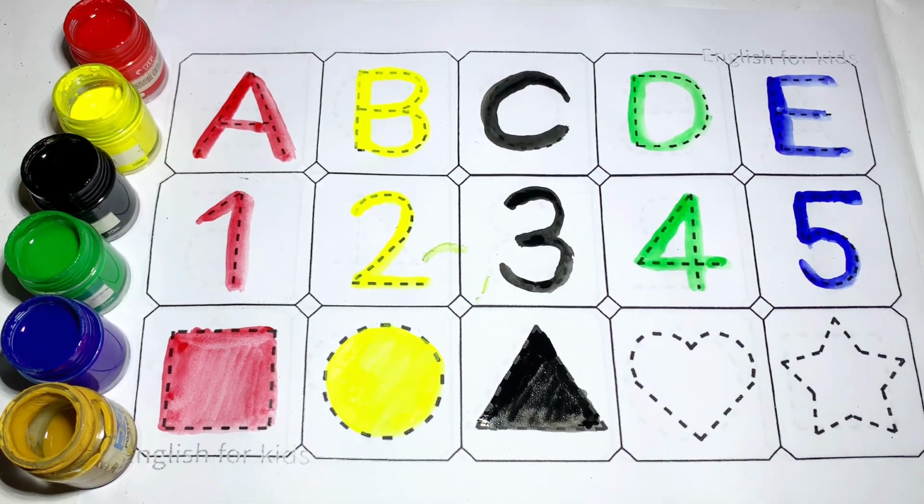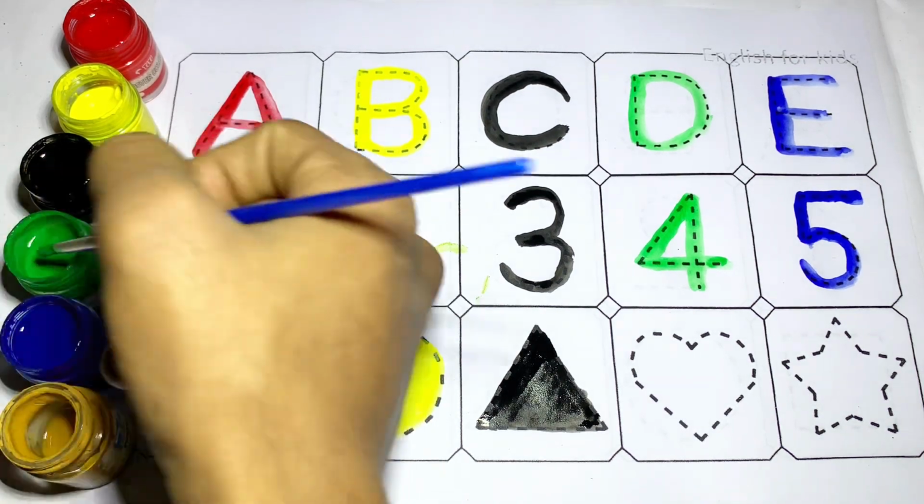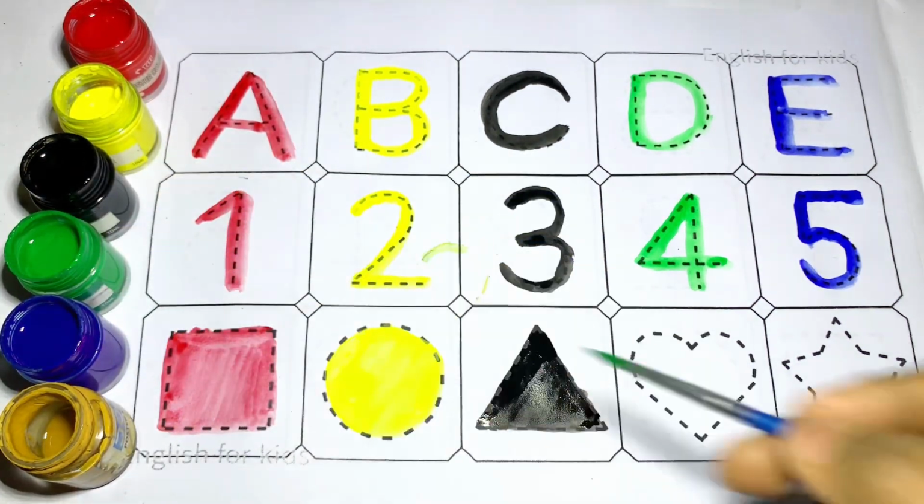Now draw heart, the shape of heart, and use green color.